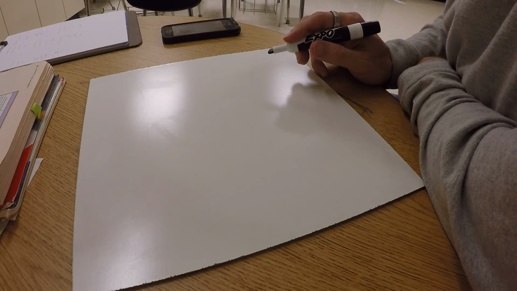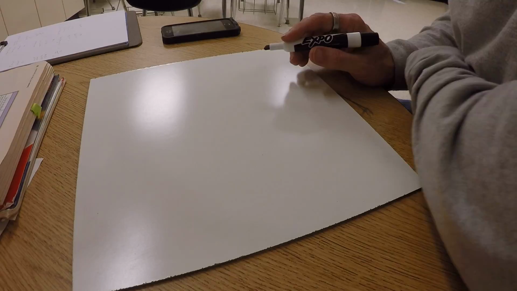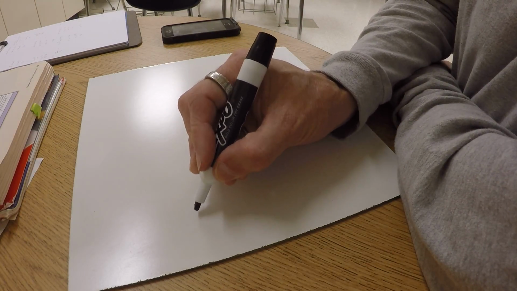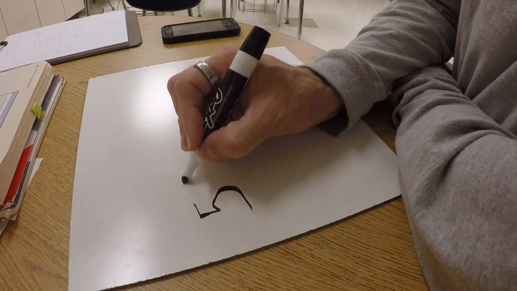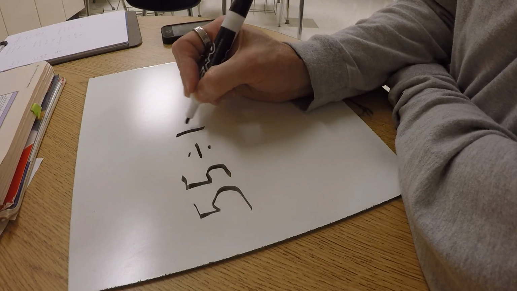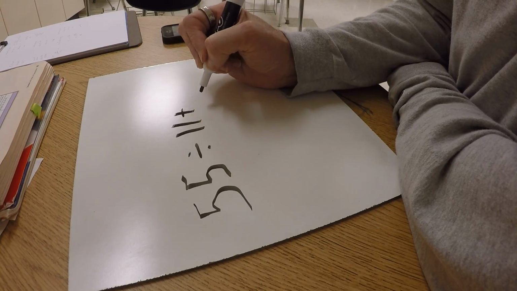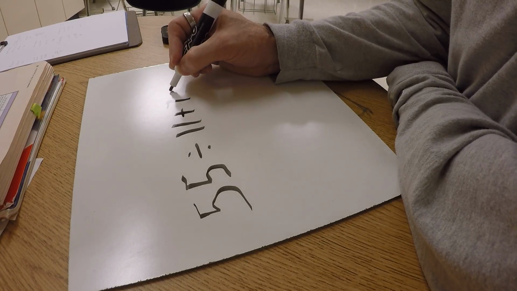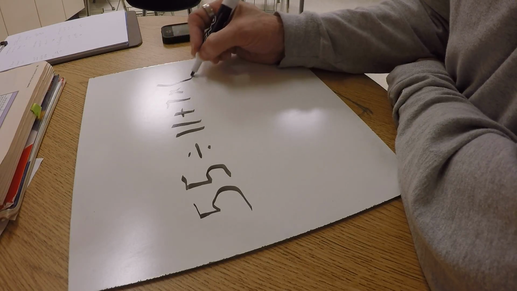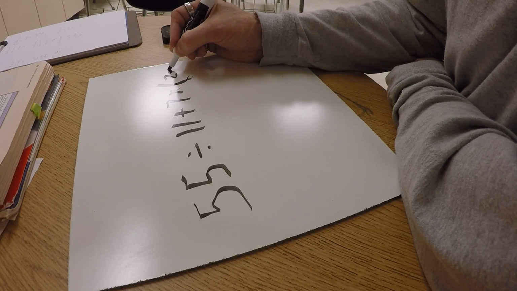Let me think of another example where we might do something out of order. Let's do this one. This is going to be kind of a big one. Let's do 55 divided by 11 plus 7 times, and in parentheses, weird parentheses, I'm sorry, 2 plus 14.